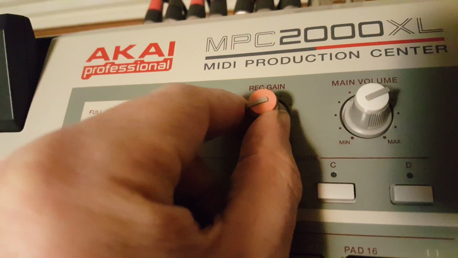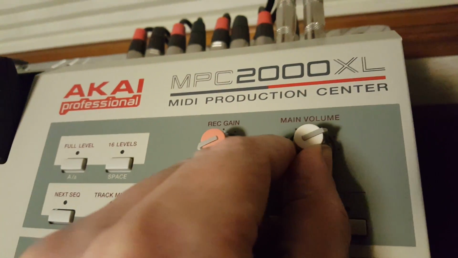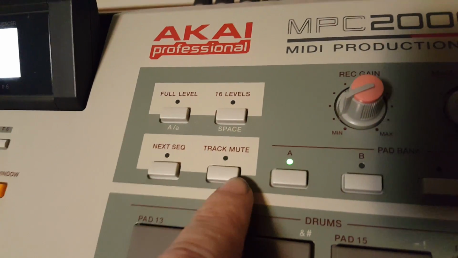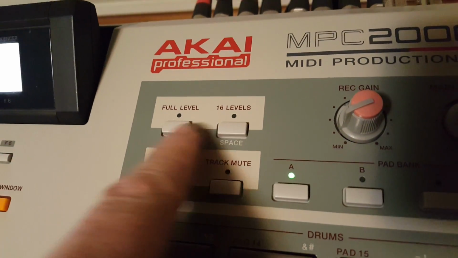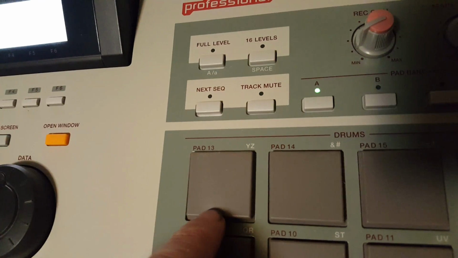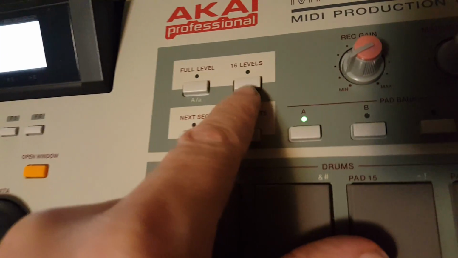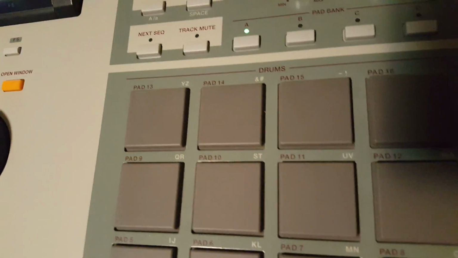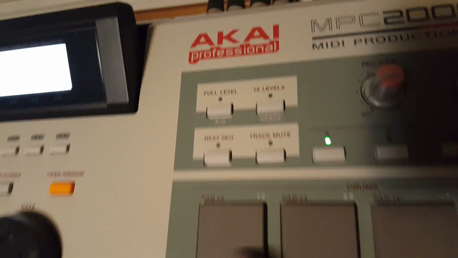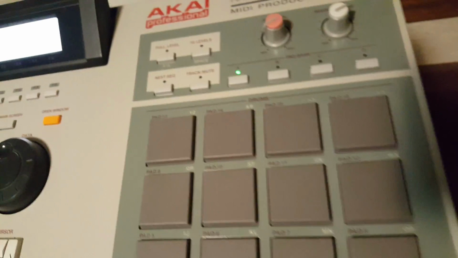You've got your record gain out, you've got your main volume out, then you've got these little pad bank buttons. You've got your next sequence, your track mute, your full level, 16 levels. Full level means that these aren't going to be touch sensitive. If you apply this, no matter how light or how heavy you touch it, it's going to be the same volume. With 16 levels, you can select the sound, hit 16 levels, and either change the note variation or the tone. Then you can come down here and play one sound across all these pads. I'll show you that really quick. I'm sorry I'm talking fast.